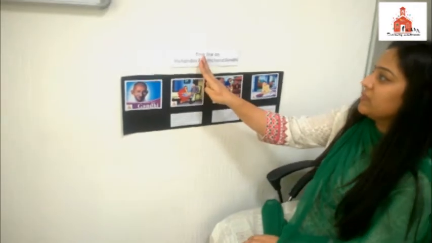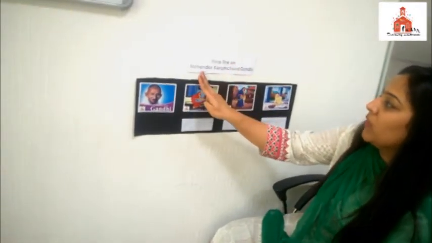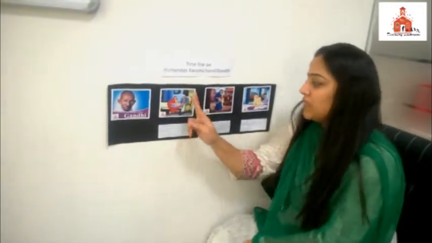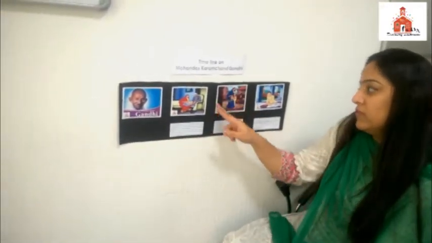Now, when you're working with your students on this, you will say this is a timeline on Mohandas Karamchand Gandhi, and then you show them this picture, you read the content to them. You move on to the next picture card, talk about it. The content to be read out is mentioned here. The next picture card and the content to be read is mentioned here.